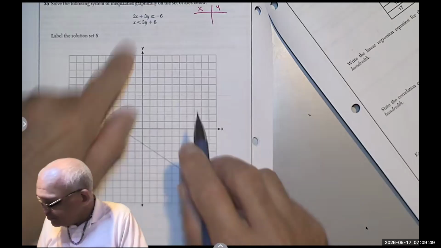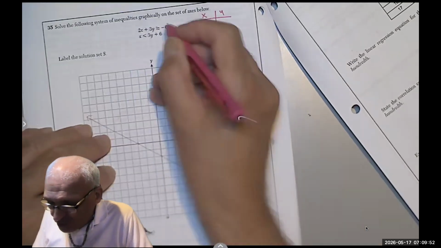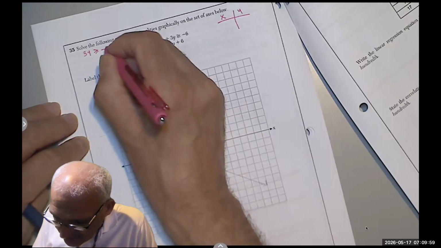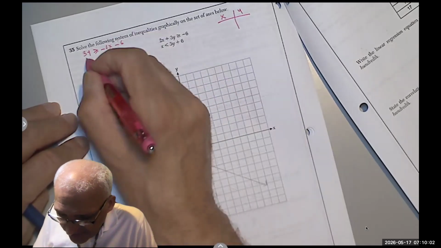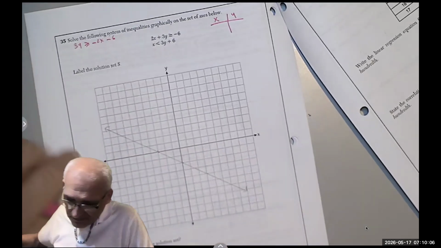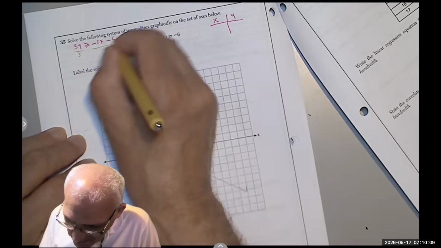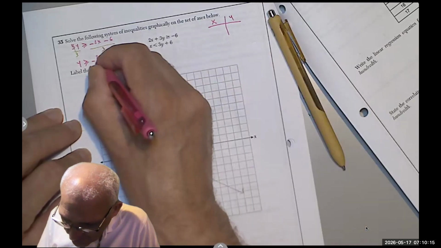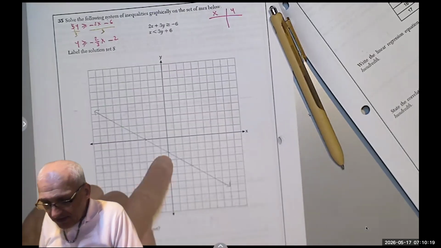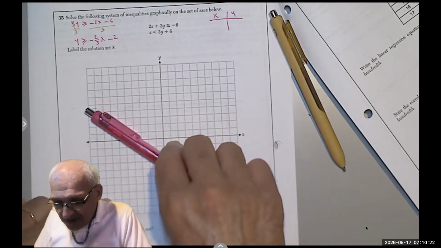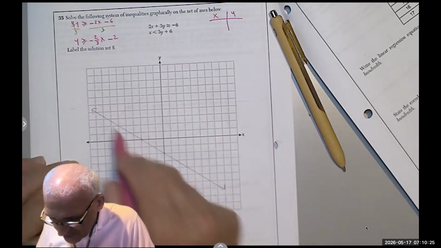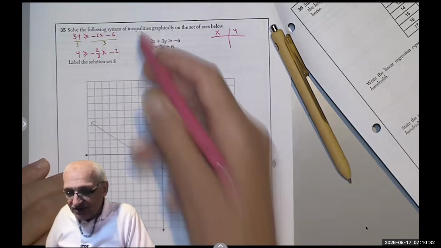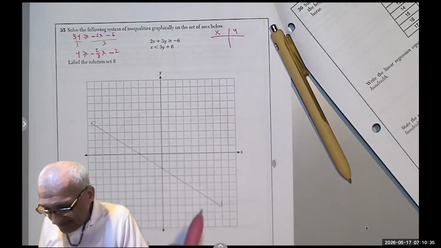Now, when you rewrite this, you can subtract 2x from both sides. So you get 3y is greater than or equal to negative 2x minus 6. And then you divide by 3 on both sides. I get y is greater than or equal to negative 2/3 x minus 2. So you see the minus 2 is the y-intercept. The slope is negative 2/3. So every time I move 3 units to the right, I drop 2 down. 3 to the right, drop 2 down. And that's why I told you it's the easiest way to do that. And that's the first line.